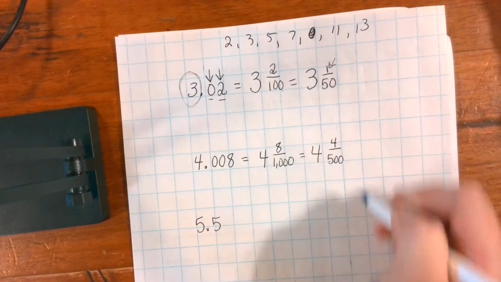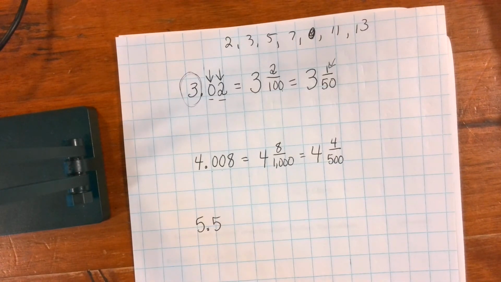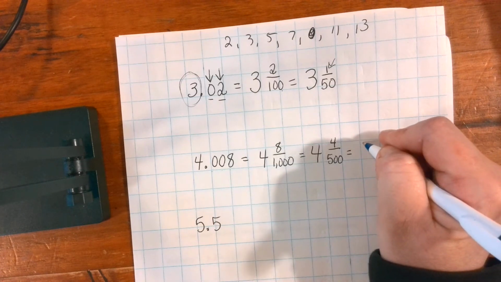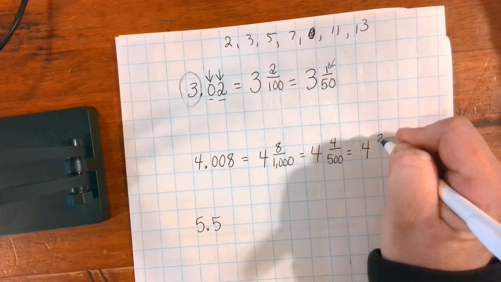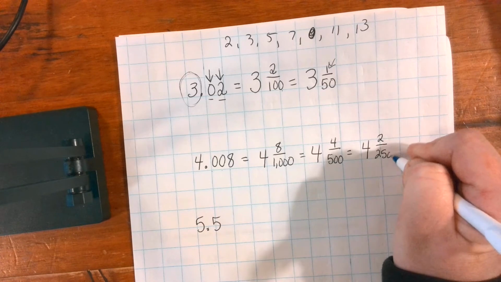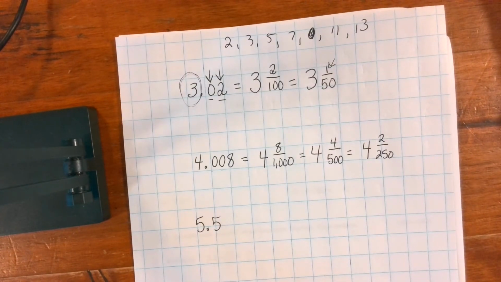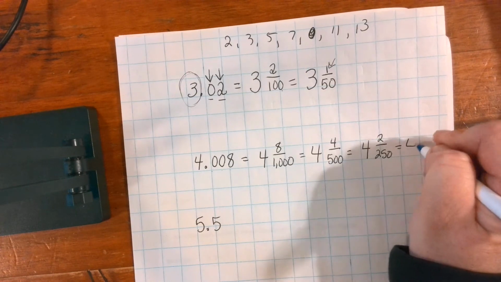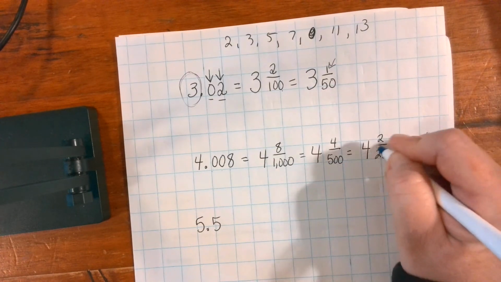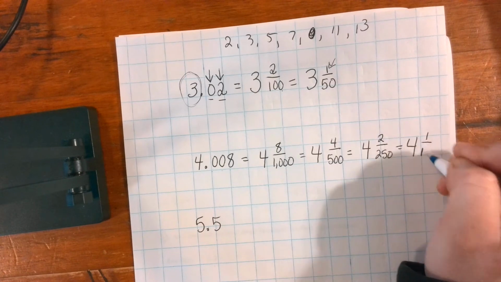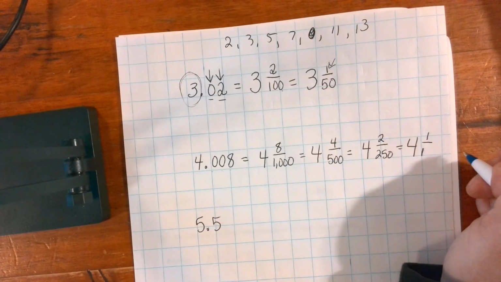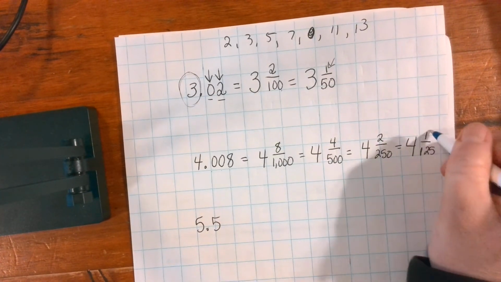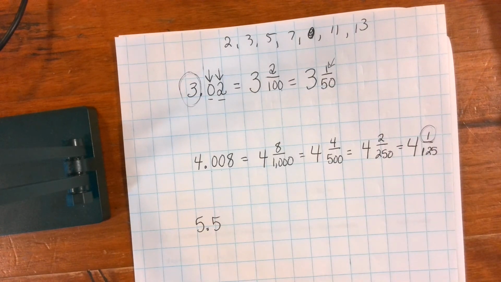Uh-oh. They're both even, which means they're both divisible by 2 again. Uh-oh. They're still both even. Can't stop yet. Cut 200 in half, 100. Cut 50 in half, 25. And I got to a numerator of 1, which means it can't be reduced anymore.